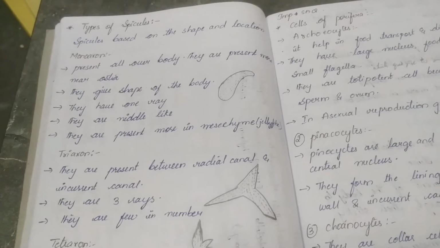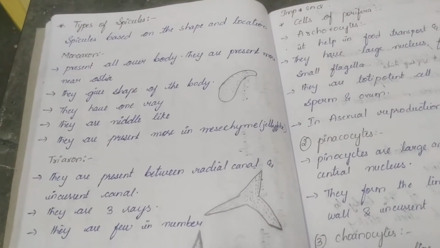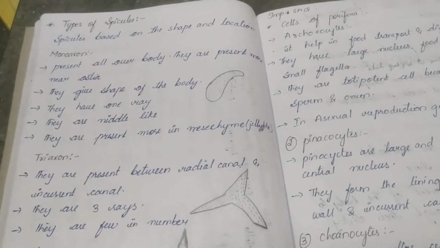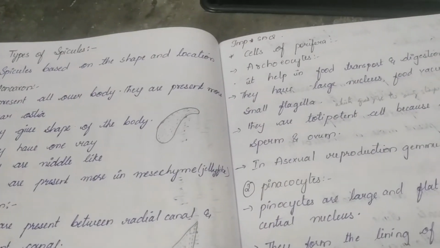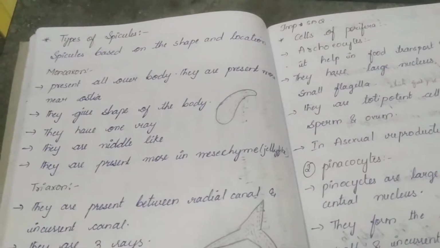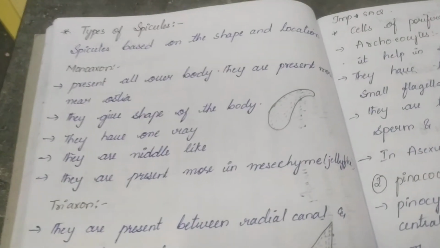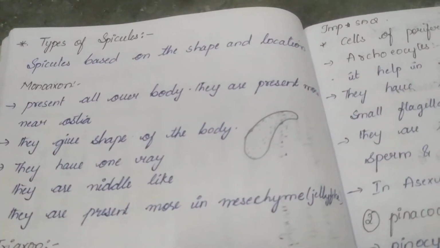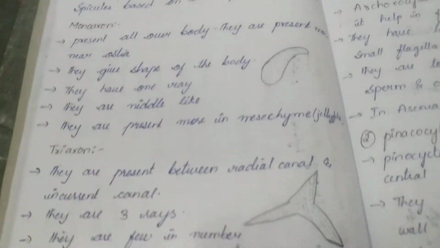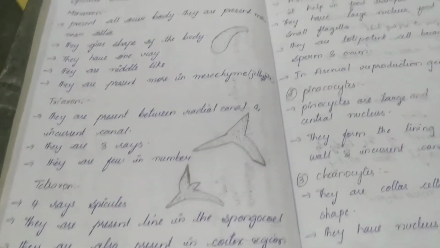So today a very important topic for 4 marks in your SEM 1 is types of spicules and types of cells in porifera. So we are studying the spicules, right? Spicules based on the shape and location. They are of mono, tri, tetra and hexa axon.